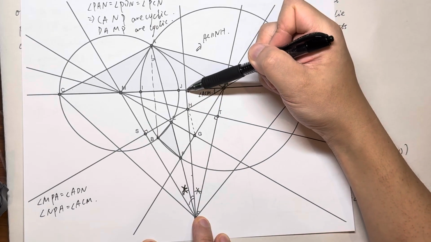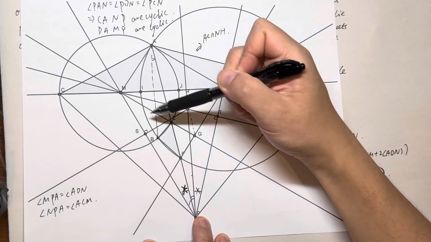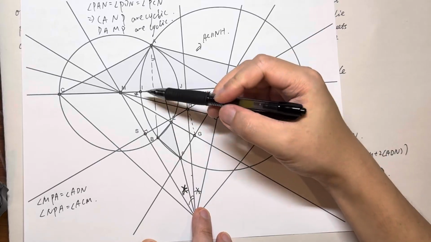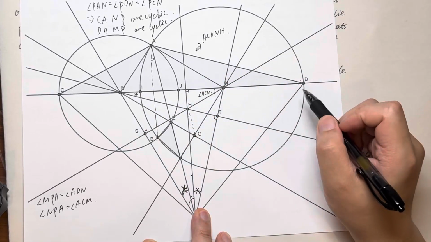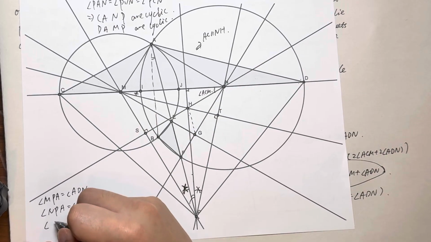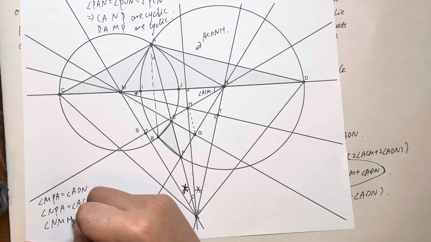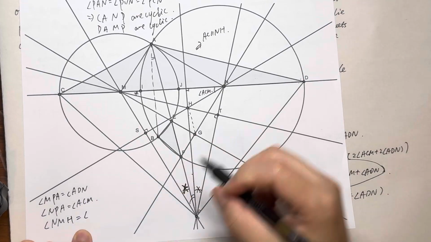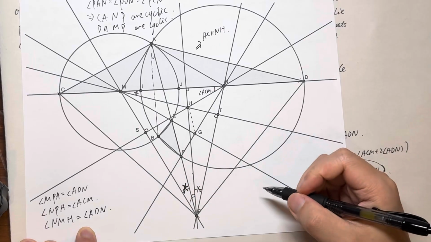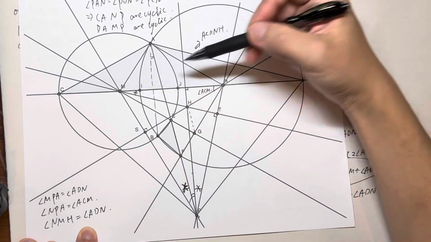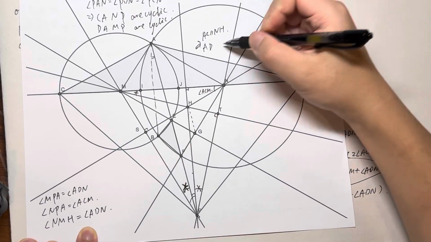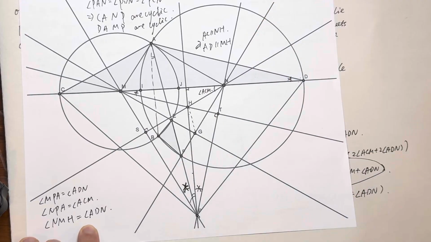These two are equal. This is 90 degrees, this is 90 degrees. So this angle equals this angle, which is the angle ADM. Then we get angle NMH equals angle ADM. So we know that this one equals this one, which means AD is parallel with MH.